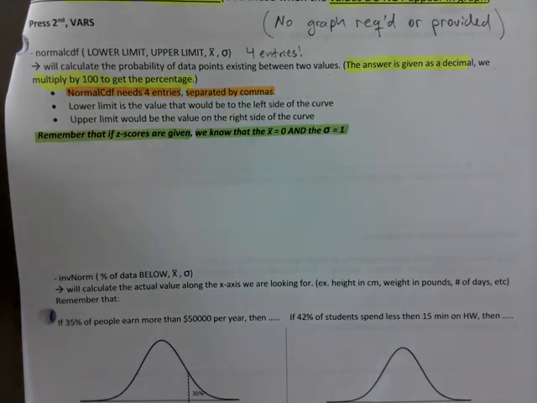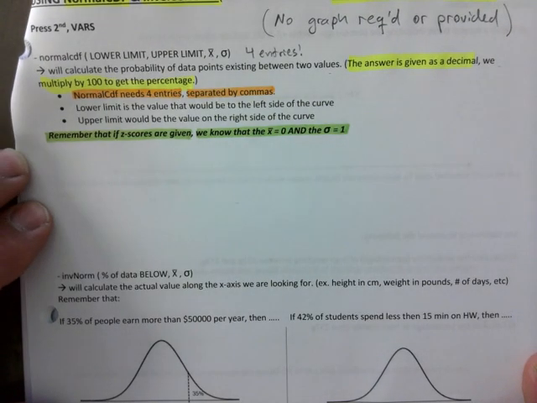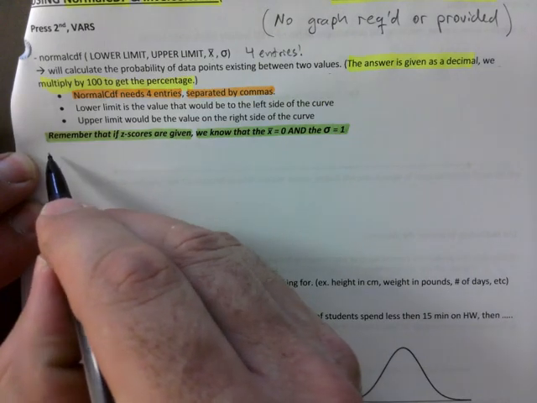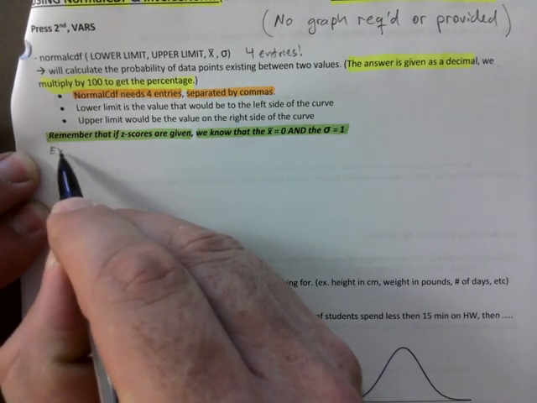Okay, so I came up with some examples to help you out here. So let's go example.